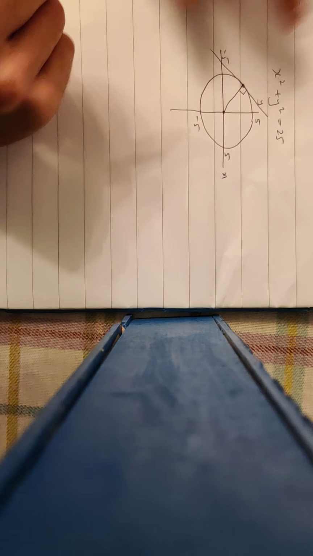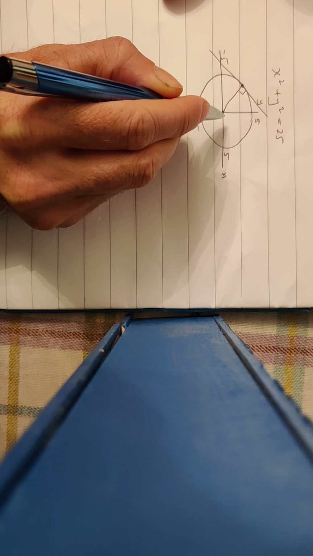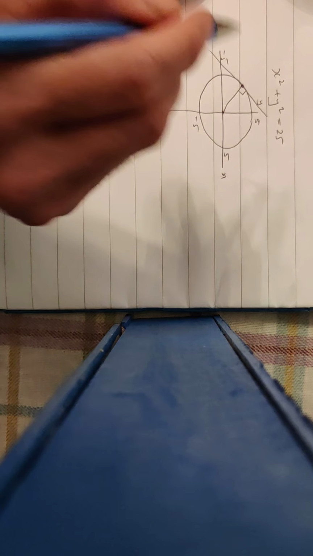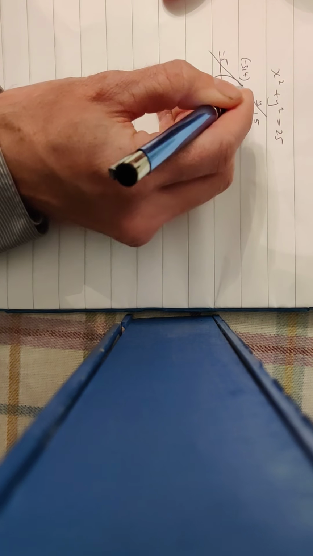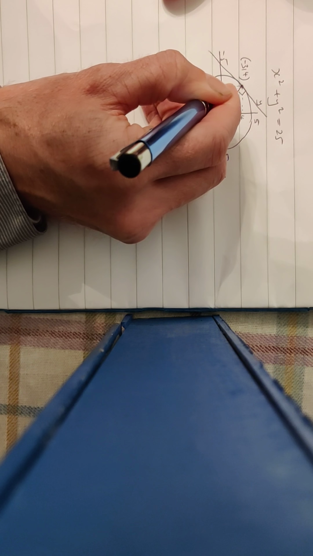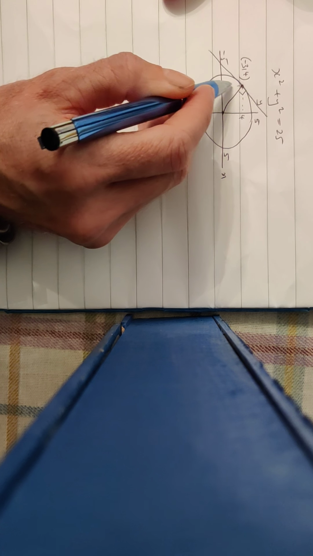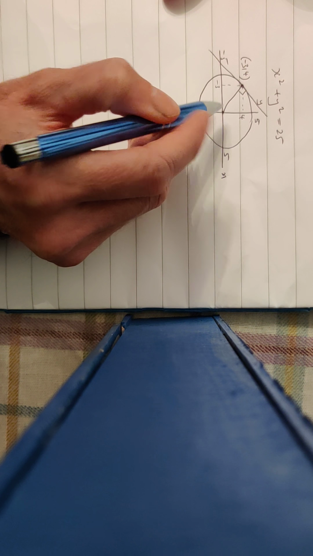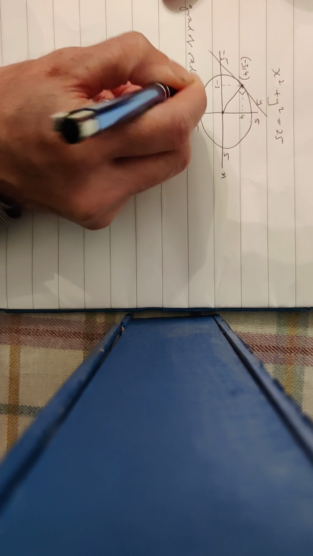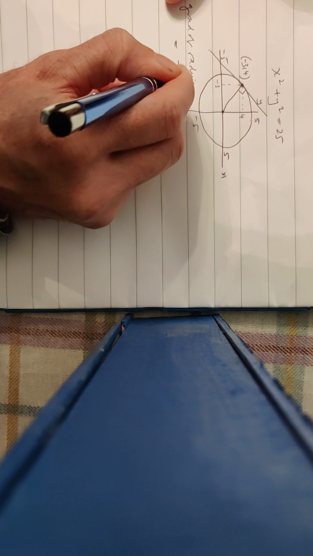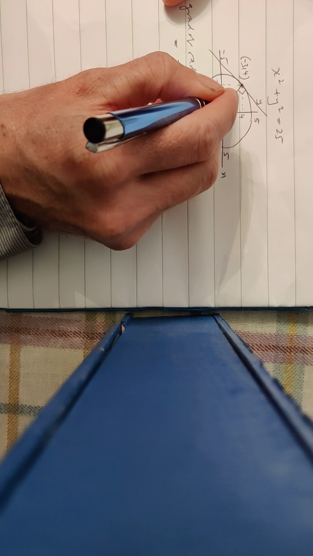So to get the gradient of that, first thing I've noticed is that radius goes downhill. It's negative, right? So it's going to have a negative gradient, but it's rise over run. Now, because this point, remember, is minus 3, 4, this is 4 and this is minus 3, right? The rise has a drop of 4 and the run is 3. So the gradient of the radius is minus 4 over 3, minus 4/3. So that's going to be the gradient of this radius here.